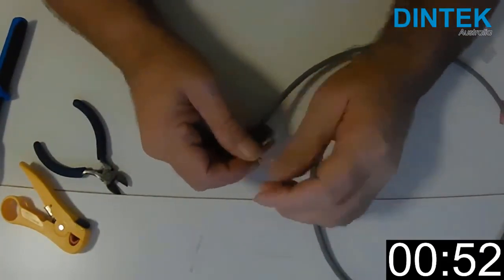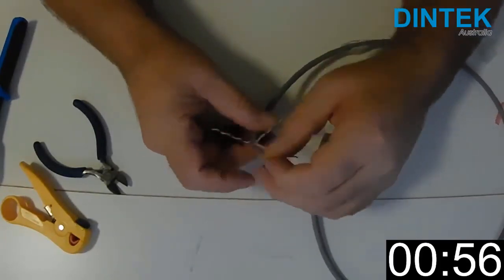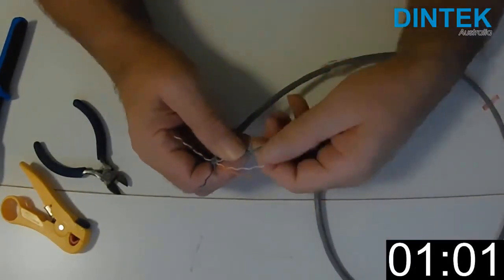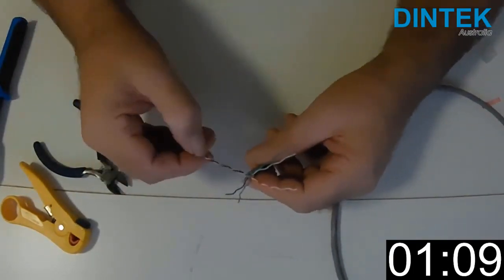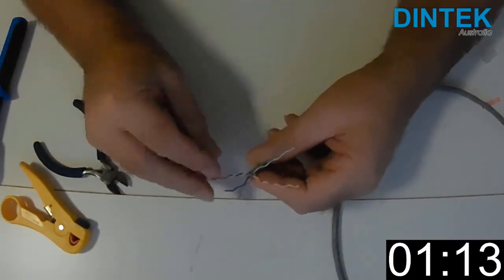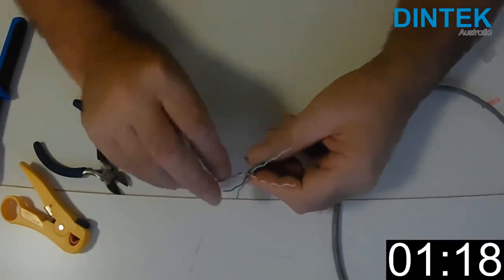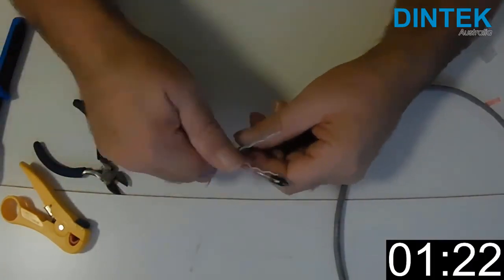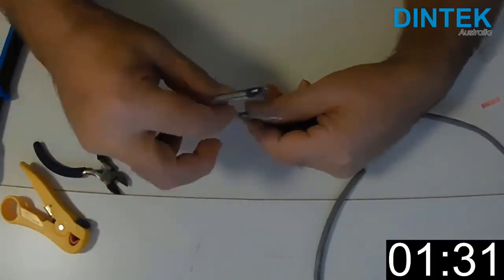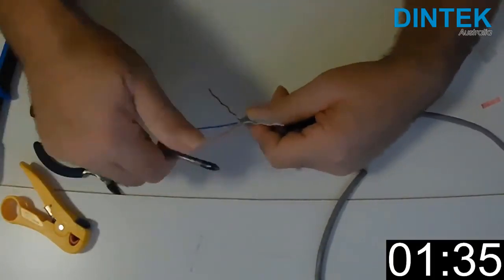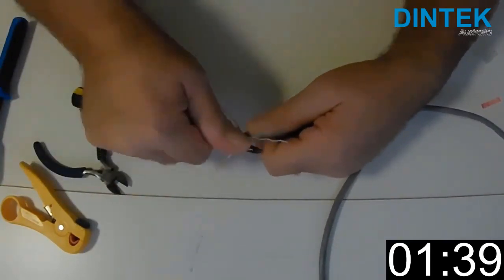Separate and untwist the pairs. The trick to getting the connector on easily is getting the wires as straight as possible. The easiest way to do that is with a screwdriver or with the back of another tool.